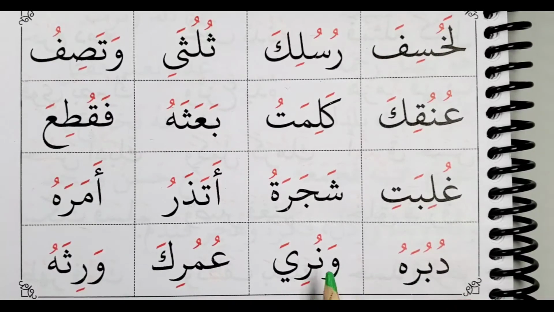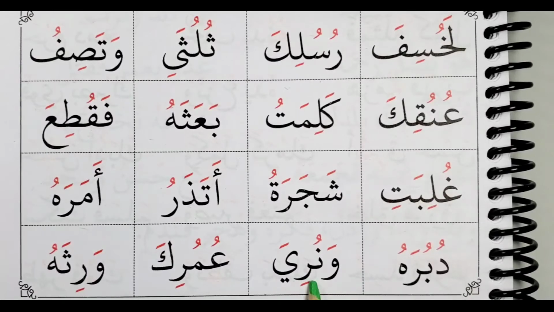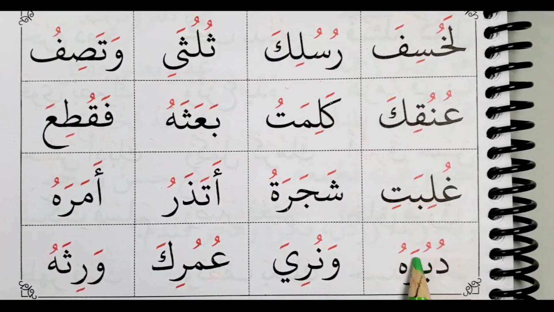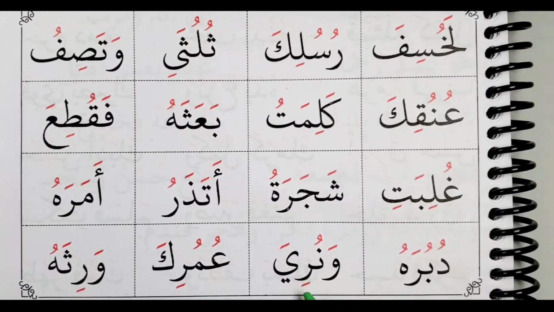ونو. ونو ري. ونوري. ونوري يا. Remember we said when ra has a kasri, it's light. طيب, when ra has a fatha or a dhamma, most of the time it's heavy. طيب, but when it has a kasri, it's light. ونوري, you can also say ونور. ونوري.